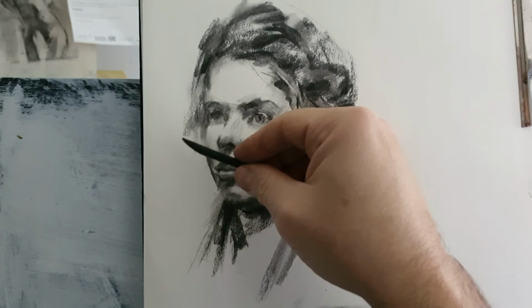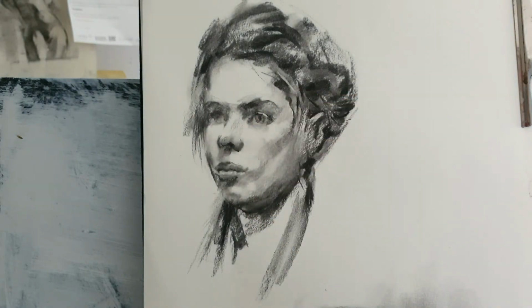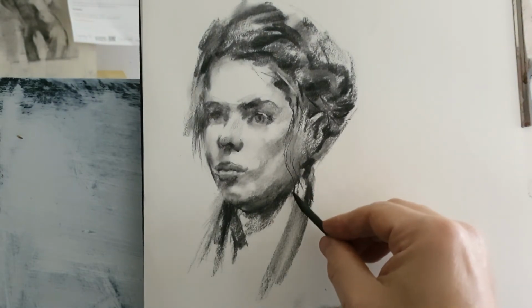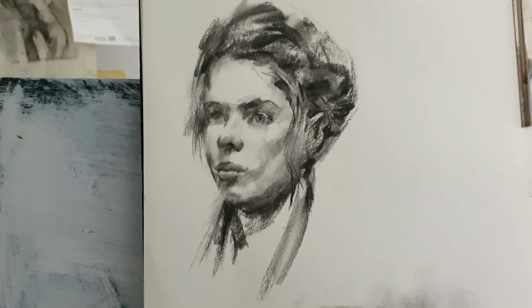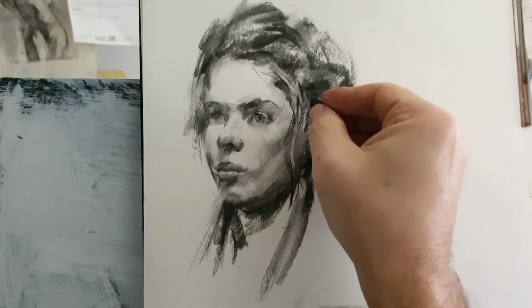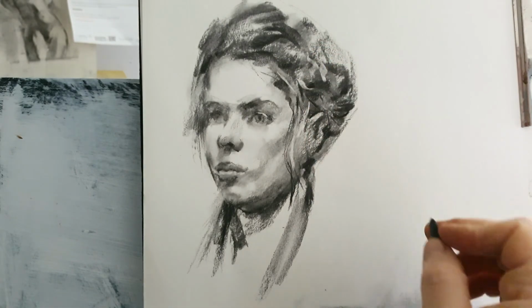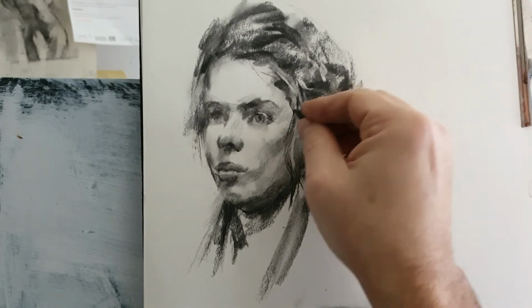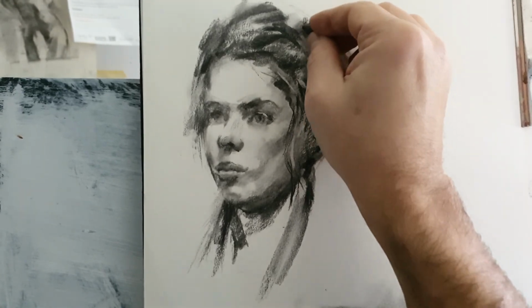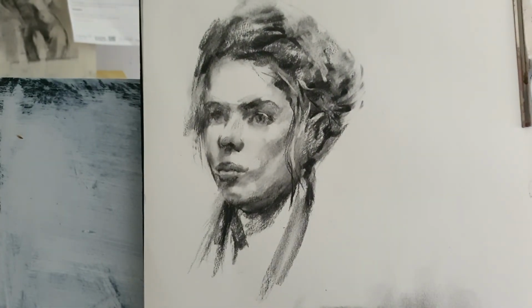Then darker as in her hair. Just give her a little bit more, basically, natural looks. All right, okay.